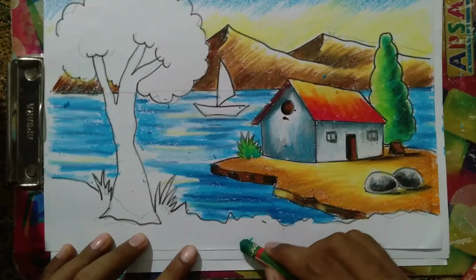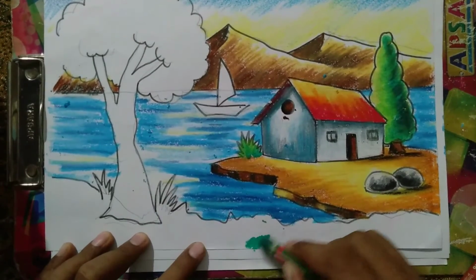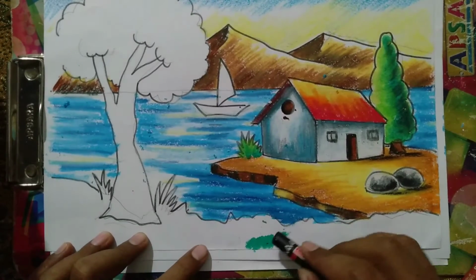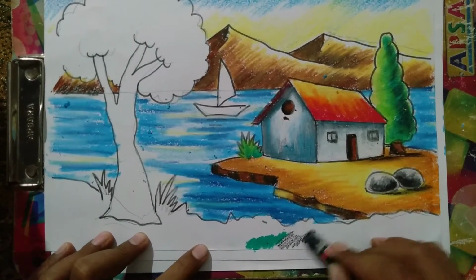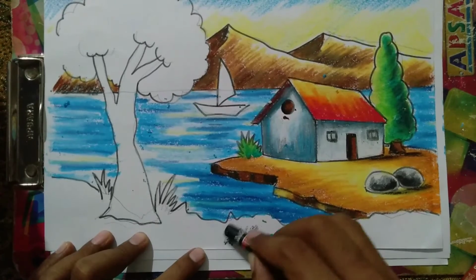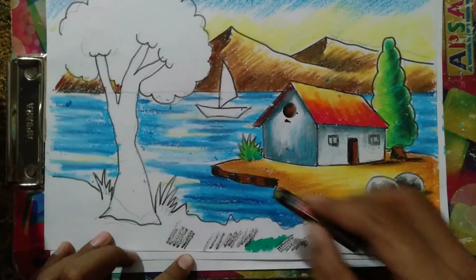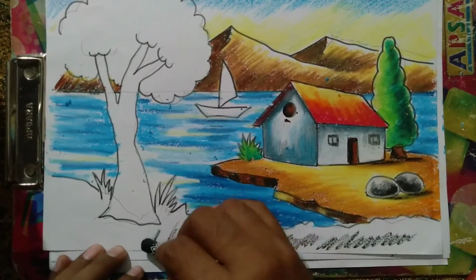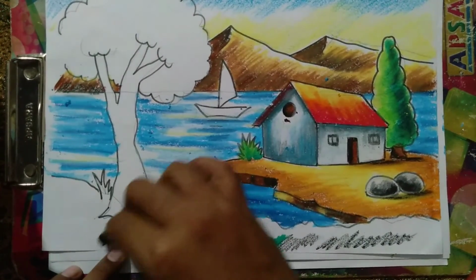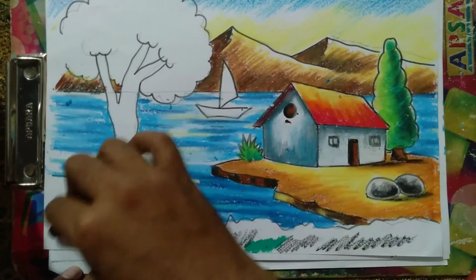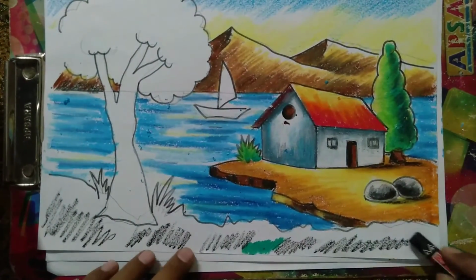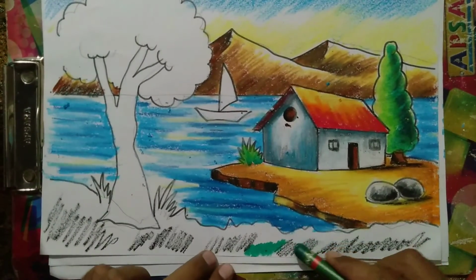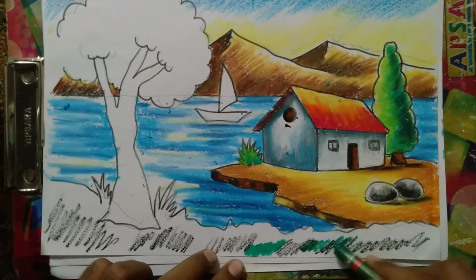First you apply dark green and some black, some areas black, like this, and some areas dark green.